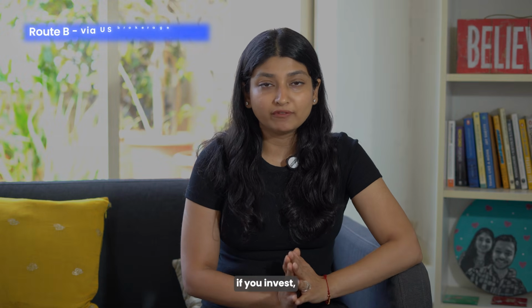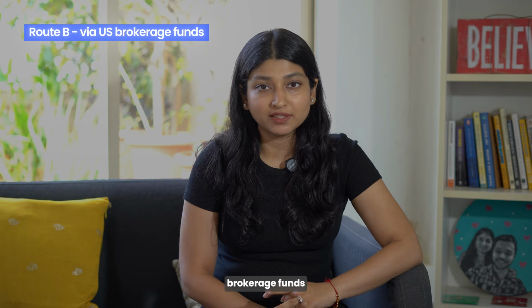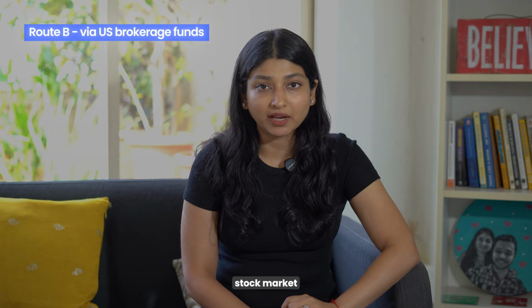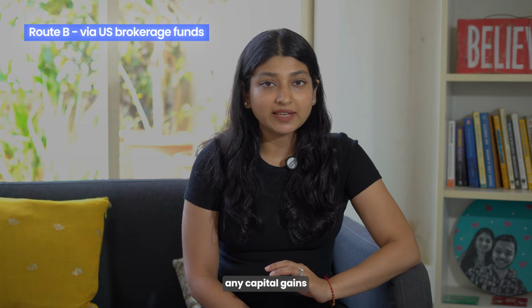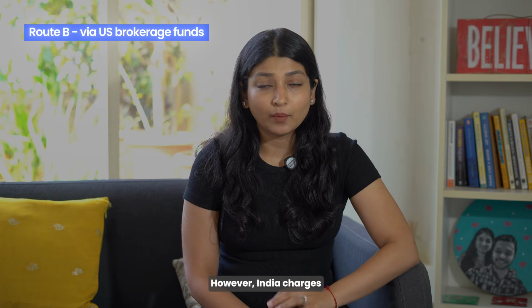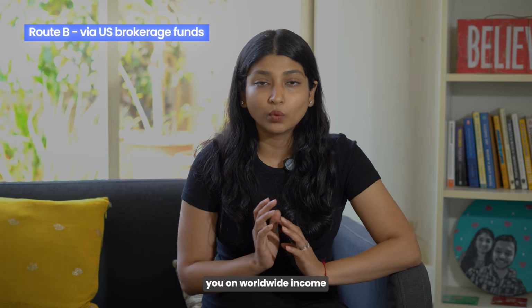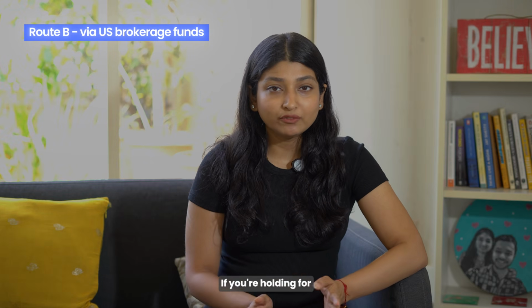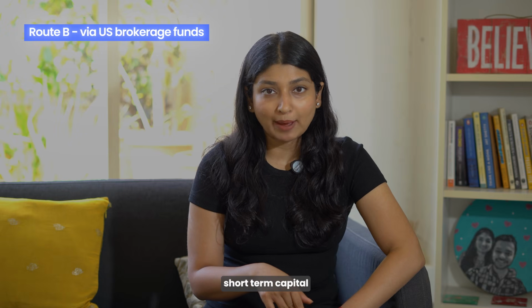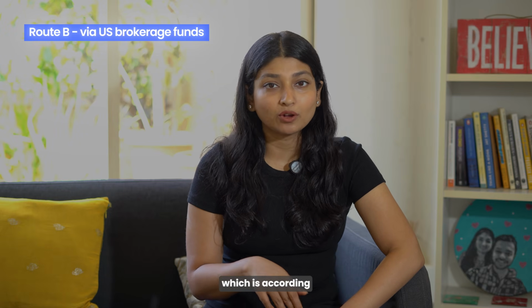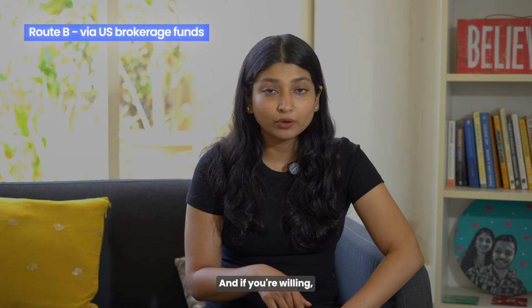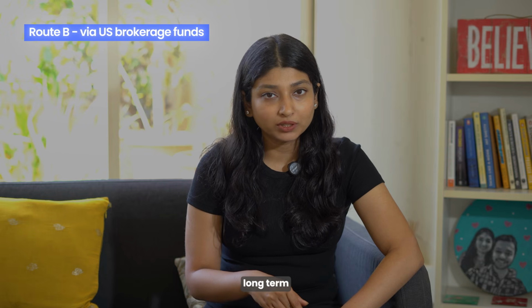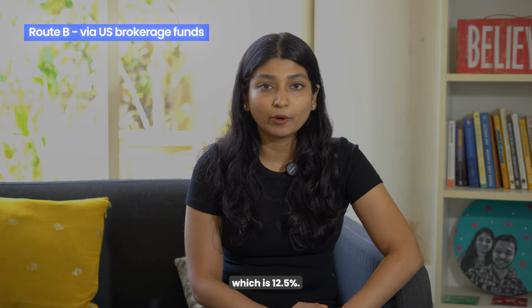Route B: if you invest via US brokerage funds directly in the US stock market. US does not charge any capital gains to NRIs. However, India charges you on worldwide income. If you're holding for less than 2 years, short-term capital gains would apply, which is according to your tax slab rate. And if you're holding for more than 2 years, long-term capital gains would apply, which is 12.5%.